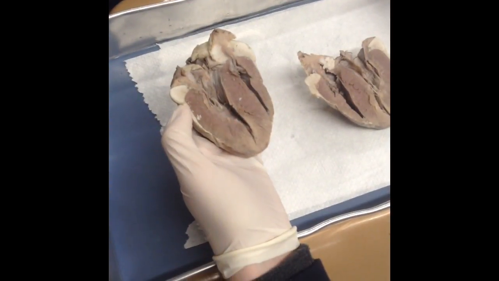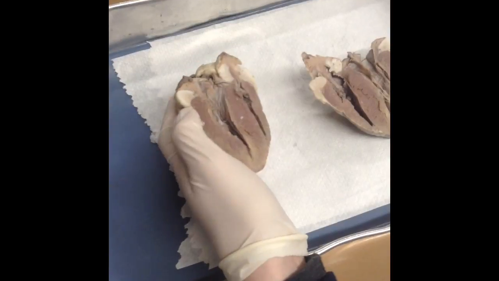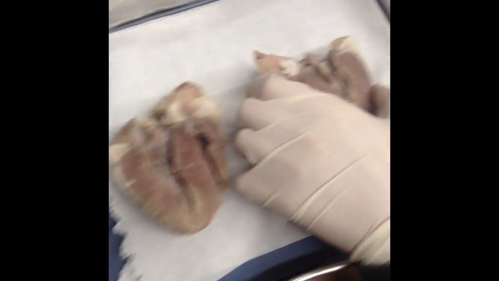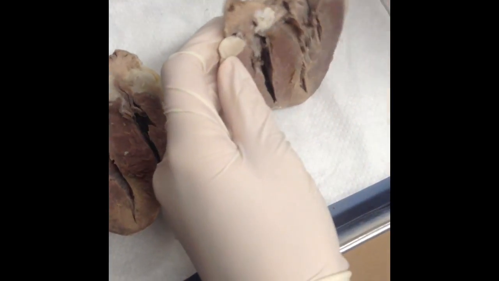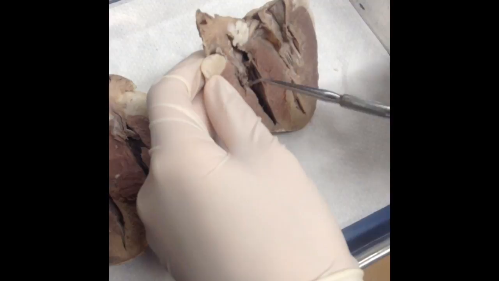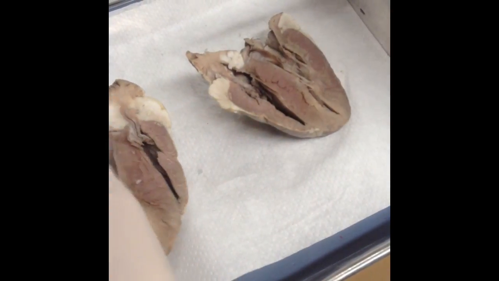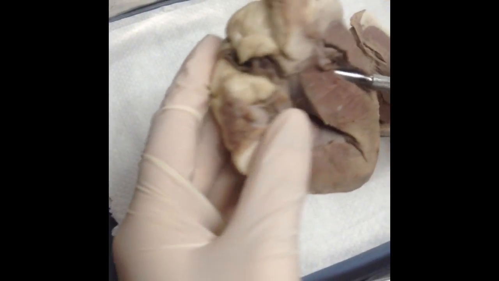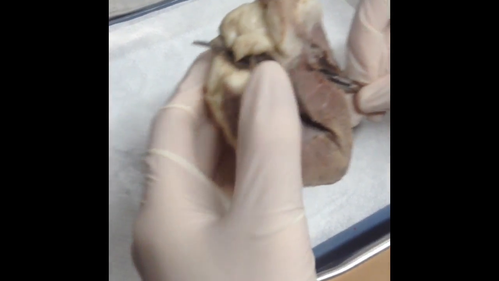So first, in the cycle of the blood flow, the blood comes in from the tissues and goes in through the superior and inferior vena cava. Then it goes into the right atrium, through the tricuspid valve right here, and then into the right ventricle. And then it leaves the heart going through the pulmonary semilunar valve, which is right there.